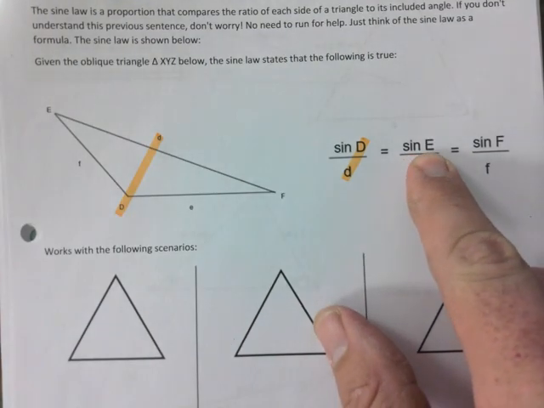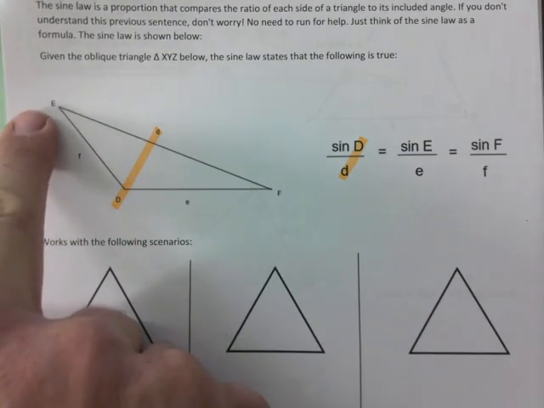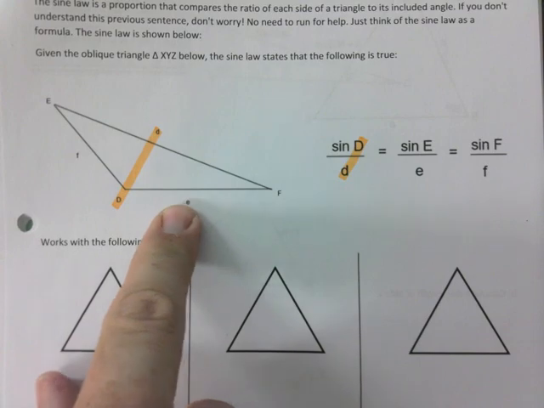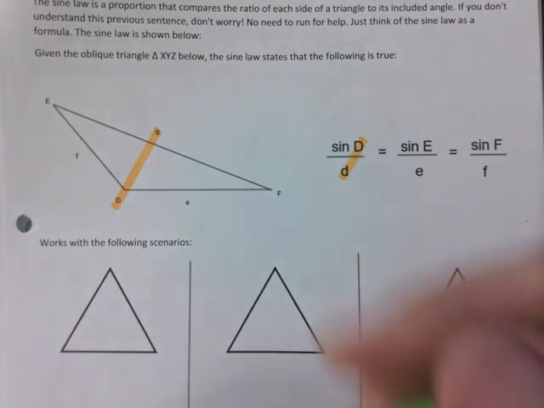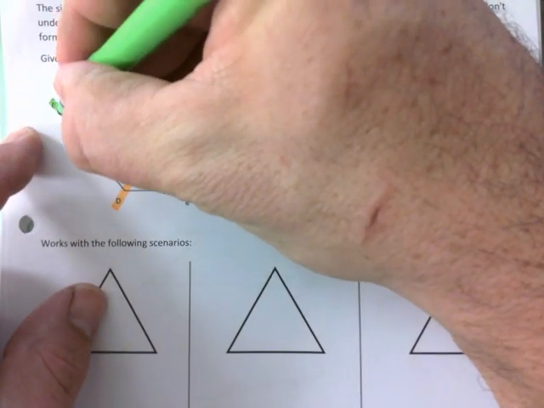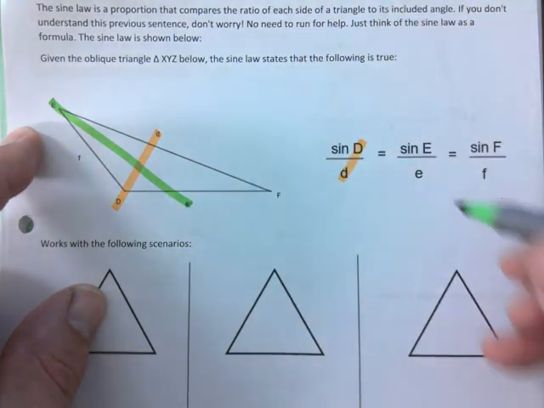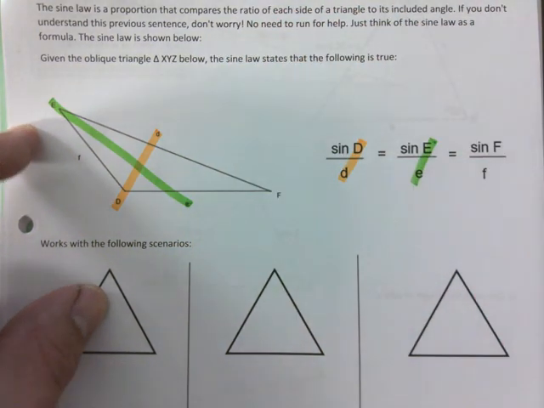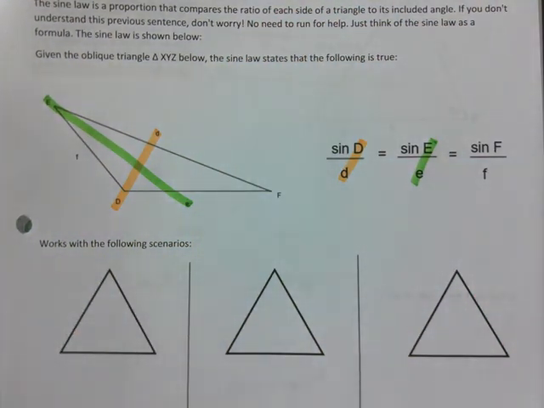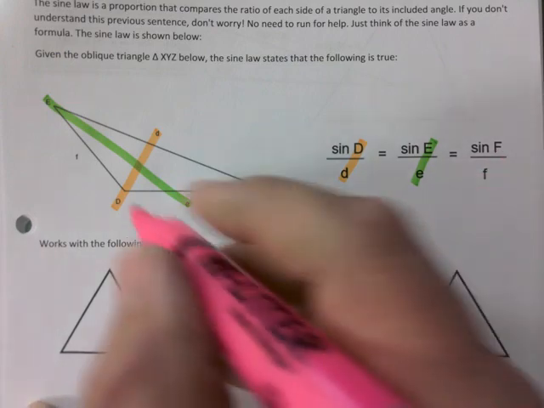sine of angle E, which is over here, over the side that's across from it, which we call lowercase e. So there's your E. And then we have sine of angle F over side F. That is also going to be equal.